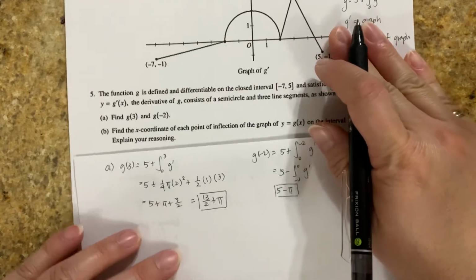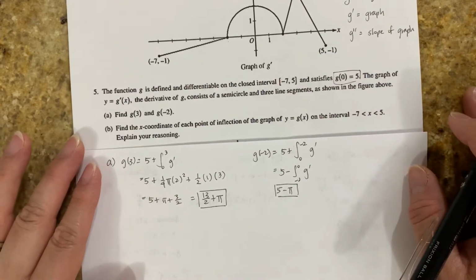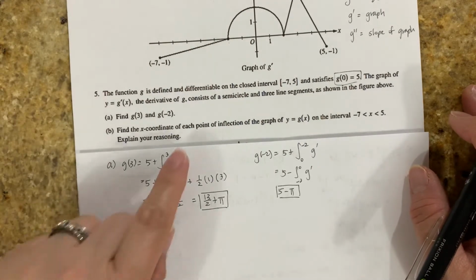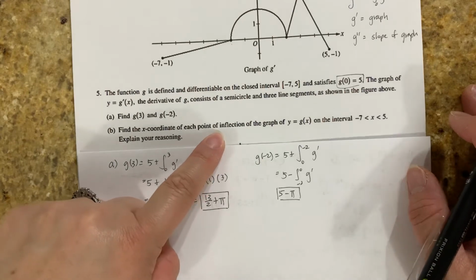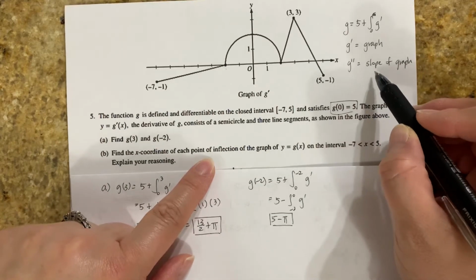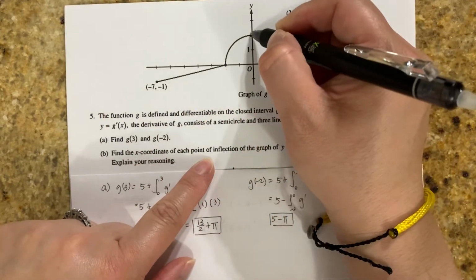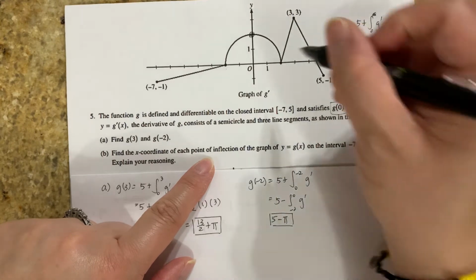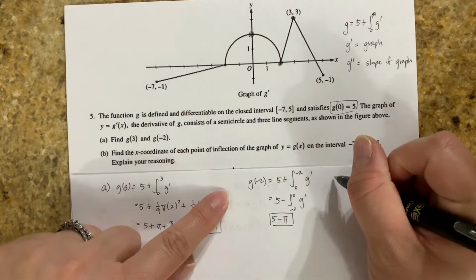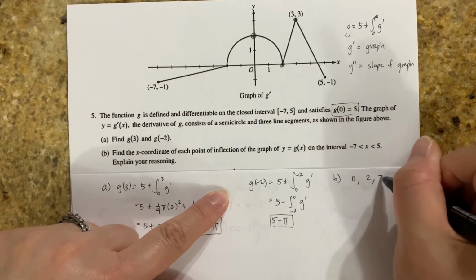Find the x-coordinate of each point of inflection of the graph of y equals g of x on the interval between -7 and 5. Explain your reasoning. When we want the point of inflection, that's when the second derivative equals 0. So in this picture, we're looking for when the slope of this graph is equal to 0. The slope of this graph is equal to 0 right here, and right here, and right here. So for part B, I have 3 possible answers: 0, 2, and 3.